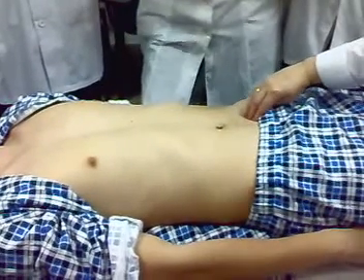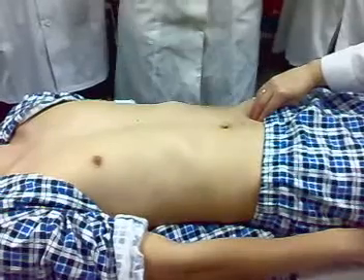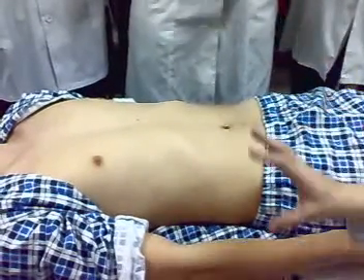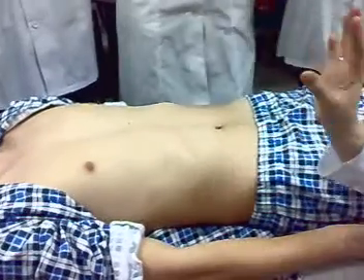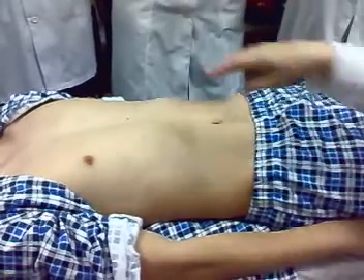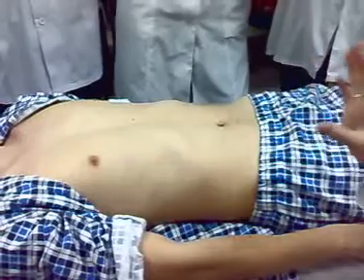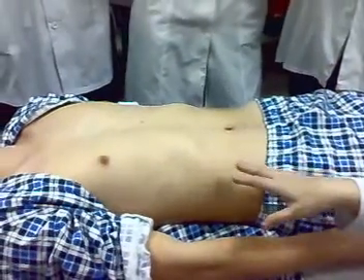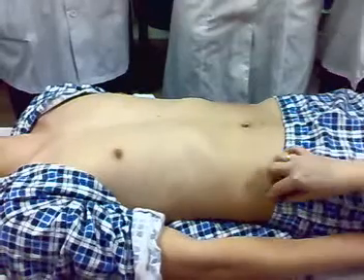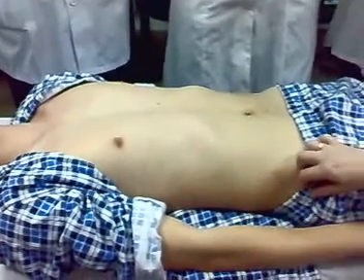Now it's felt like a cylindrical item, yes. So moving, painless, not rumbling. Size also. I don't say which size because you will examine this patient yourself and will describe what the size is, what the diameter of this part of the colon is.